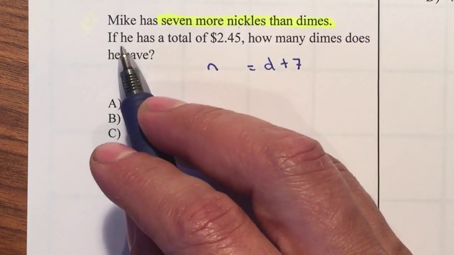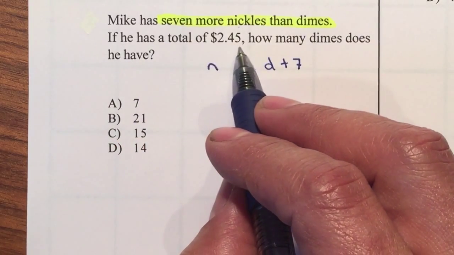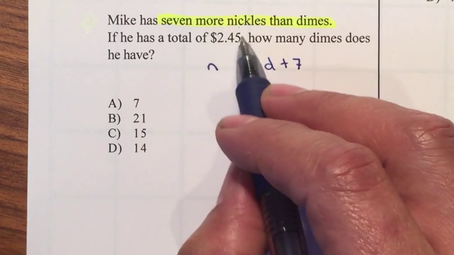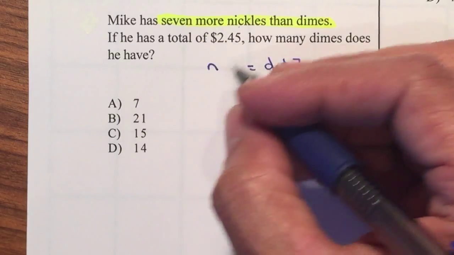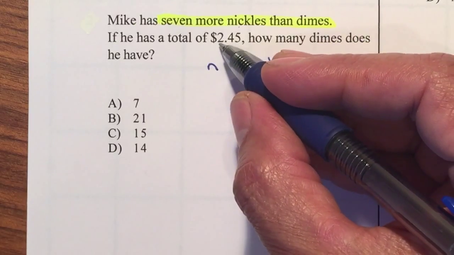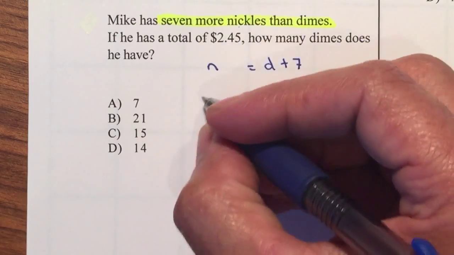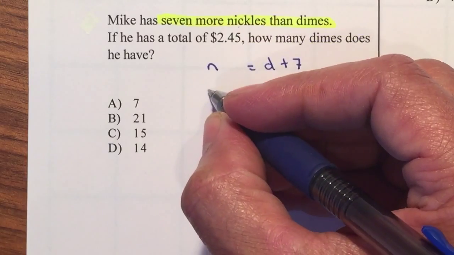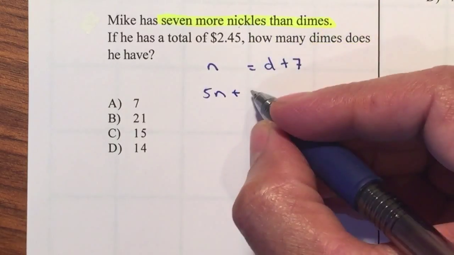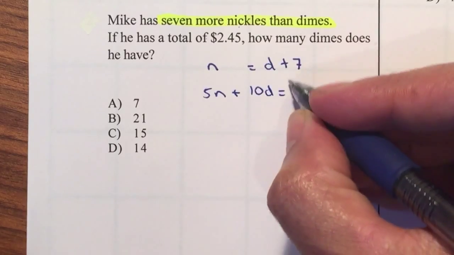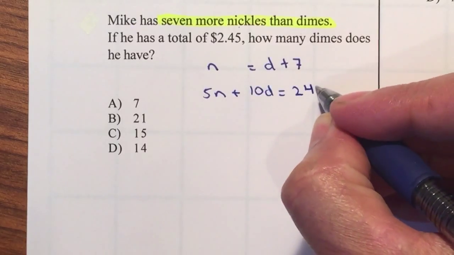The second equation, if he has a total of $2.45, will be dealing with your amount of money. That'll be your second equation. Now we can work with decimals, or just think about the pennies. How many pennies are in each nickel? 5. How many pennies in each dime? 10. And that'll be a total of $2.45.